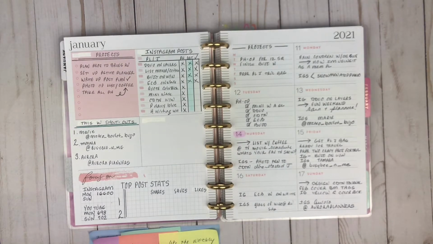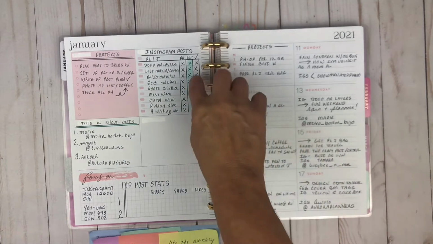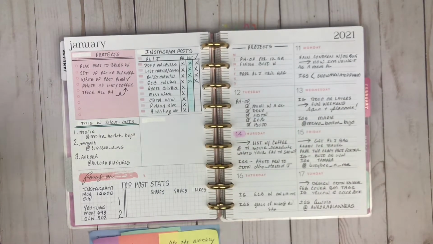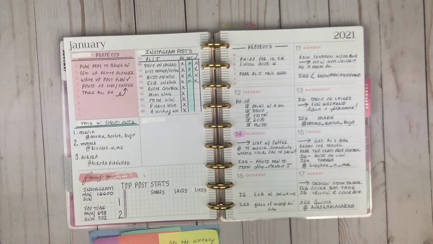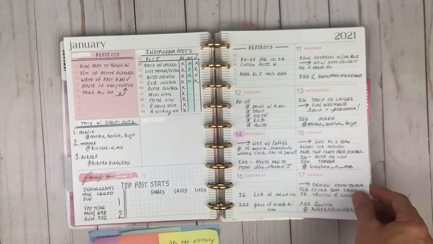Did I take the photo? Did I edit it? And the check mark is when I've posted it. And I also try to write it out, the order that I want it to show up in my feed so that I have that 9 square or 12 square that I'm going after.